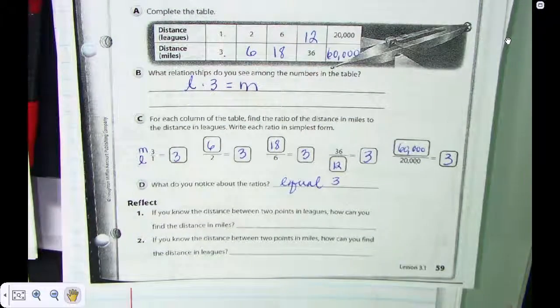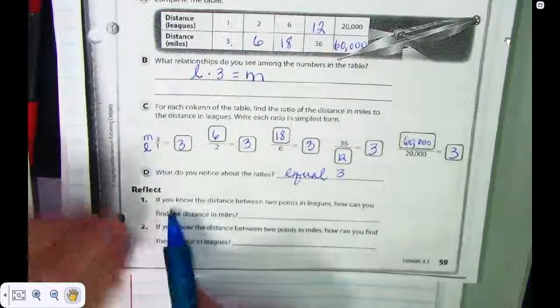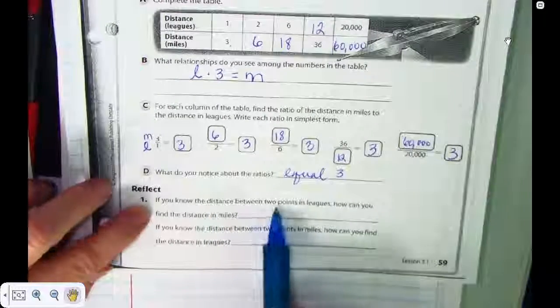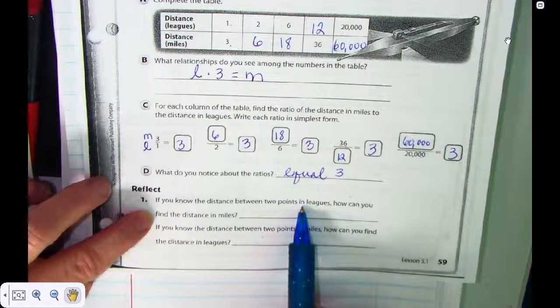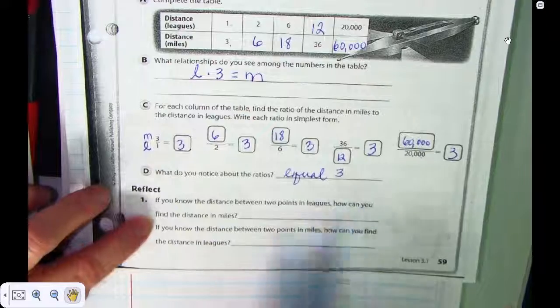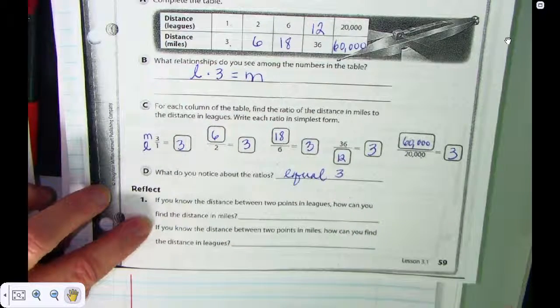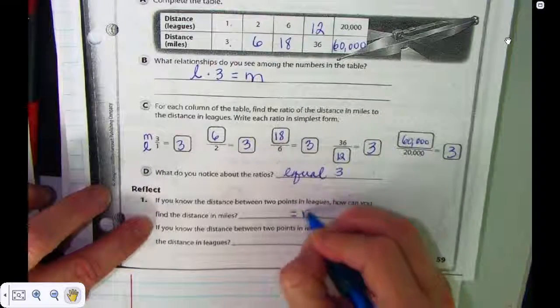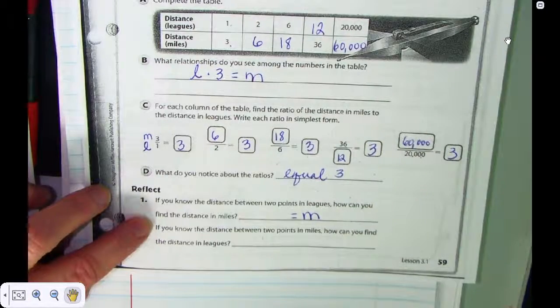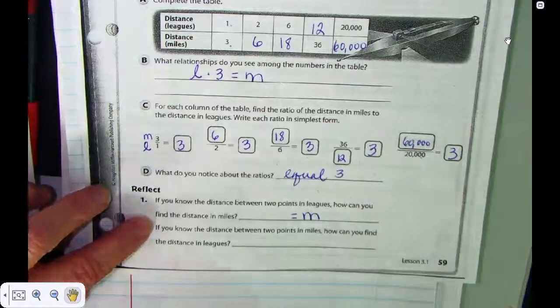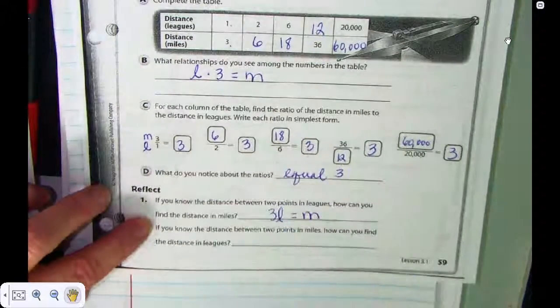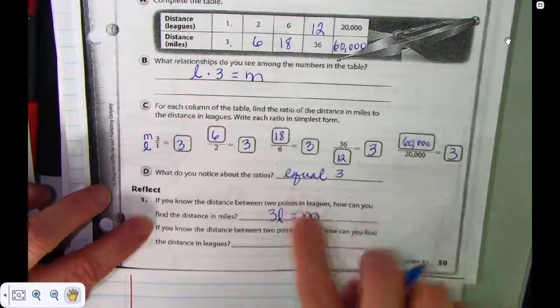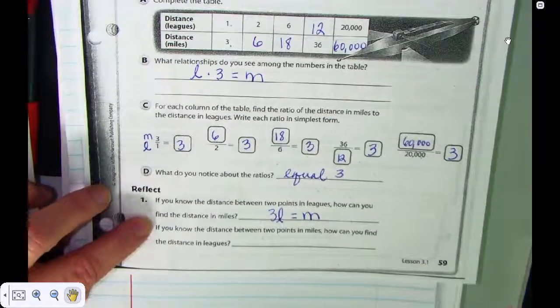Okay, good. So if you know the distance between 2 points in leagues, how can you find the distance in miles? If you know the leagues, what are you going to do to find the miles? Multiply what? 3 times the leagues. We already did that once up there. Let's write it algebraically now.